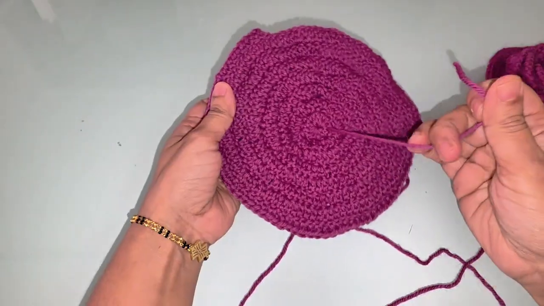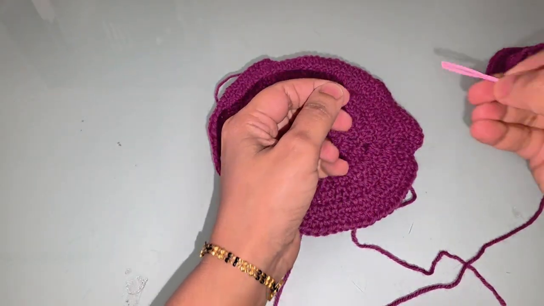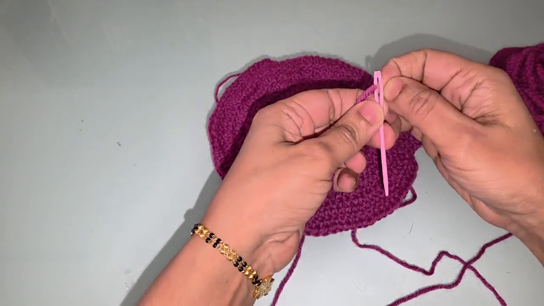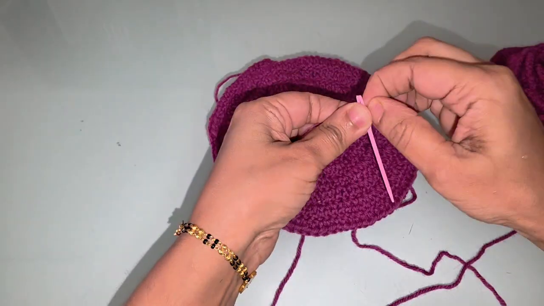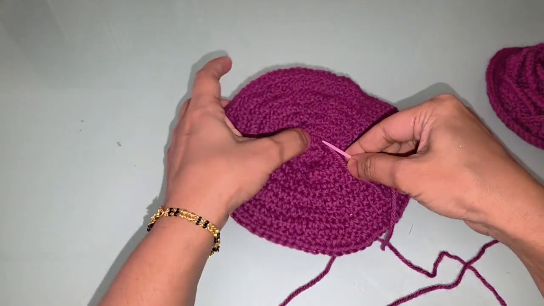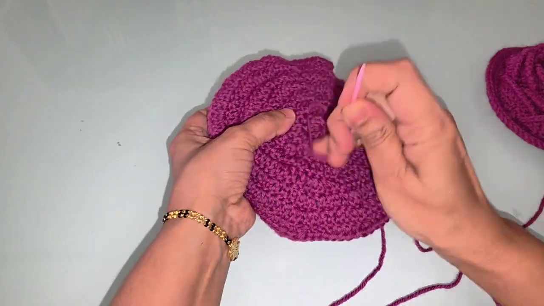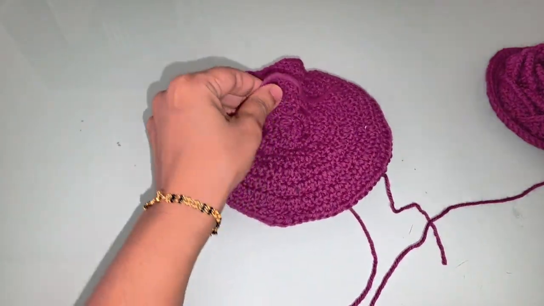The leftover yarns you can see here, you can hide these behind this panel. So we can just run through the stitches and cut the yarn off.